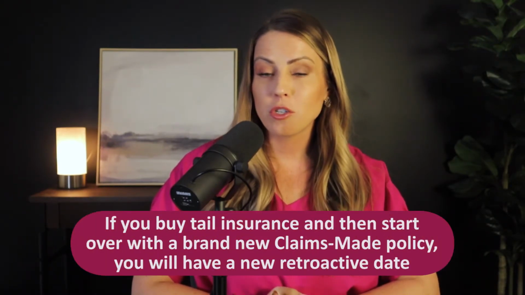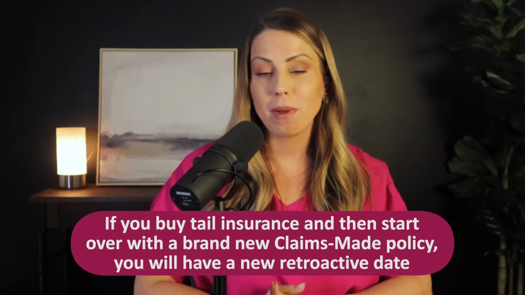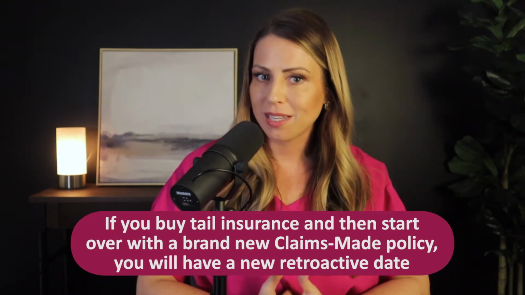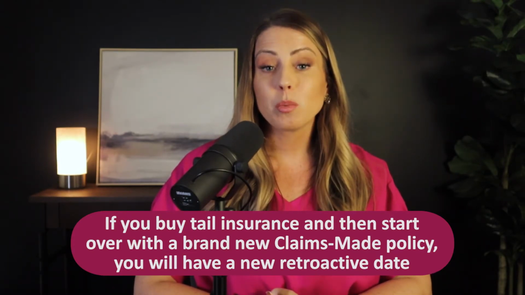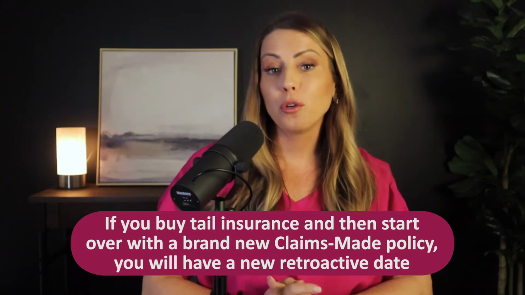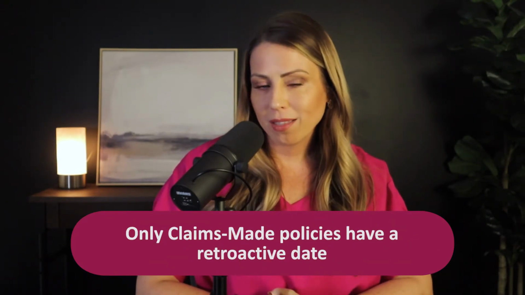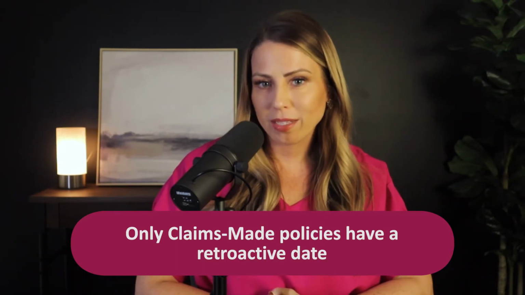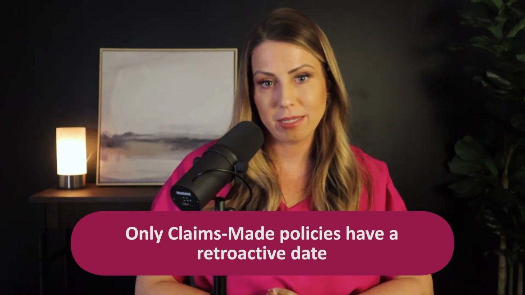If you buy tail insurance and then you decide you want to start over with a brand new claims-made policy again, guess what? You're going to have a new retroactive date. This will be the inception date of your new policy. Claims made is the only policy type that has a retroactive date. Occurrence policies don't have a retroactive date.